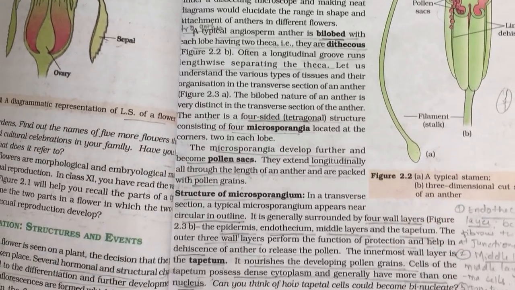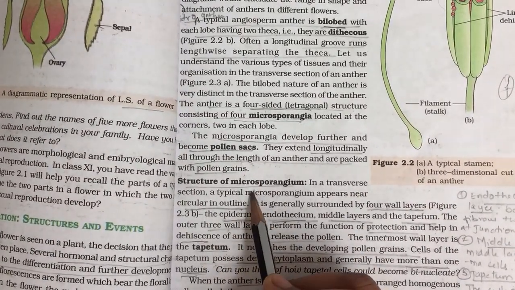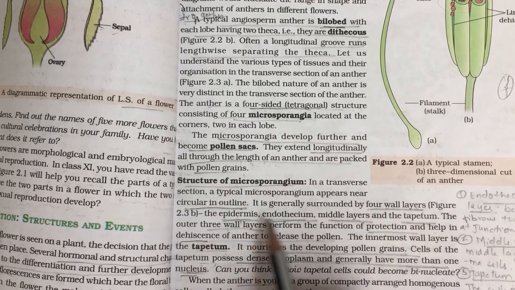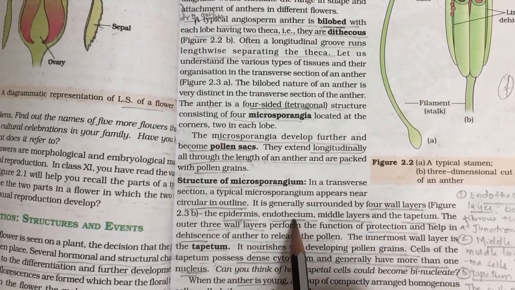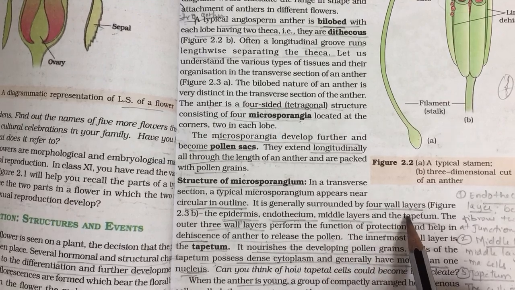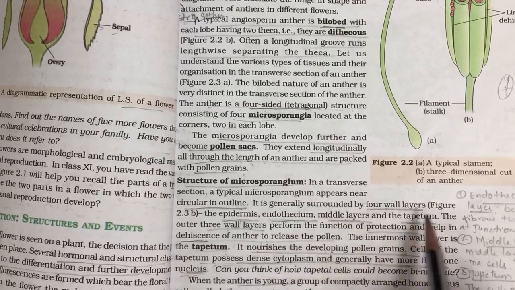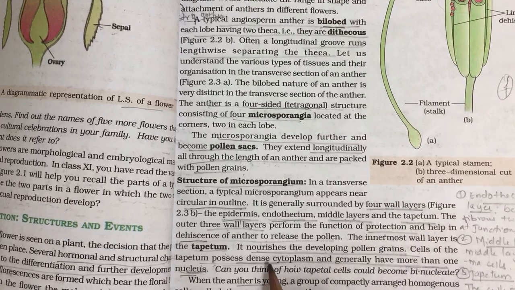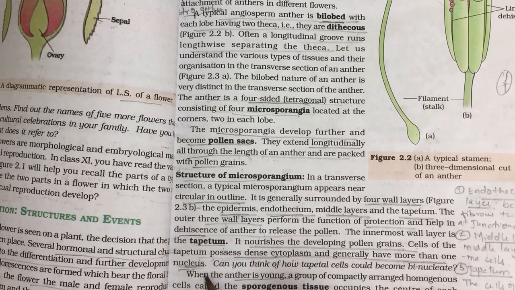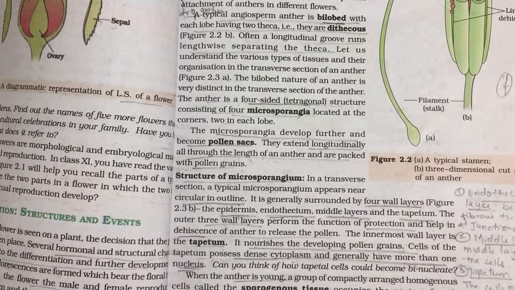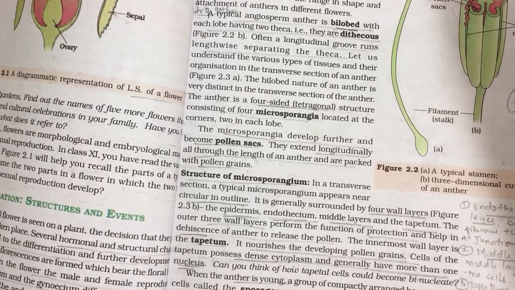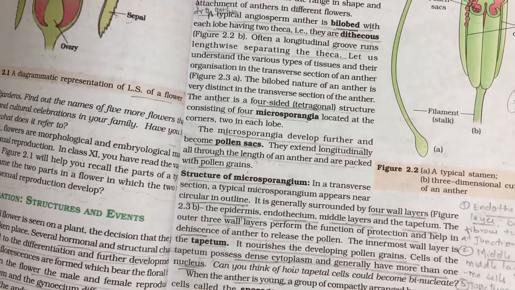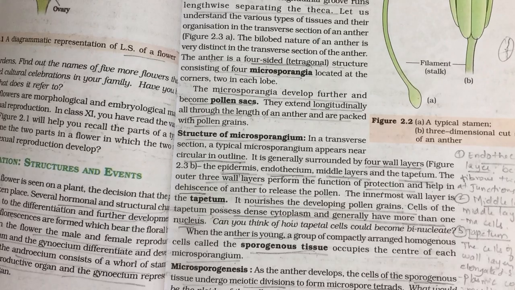After this we discussed the structure of microsporangia. We said it consists of 4 layers: epidermis, endothecium, middle layer and tapetum. The first 3 provide protection and the tapetum provides nourishment for growing pollen grains. Tapetum has a dense cytoplasm and more than one nucleus. Because it has many nuclei, it is used for nourishment. Then we stopped there.